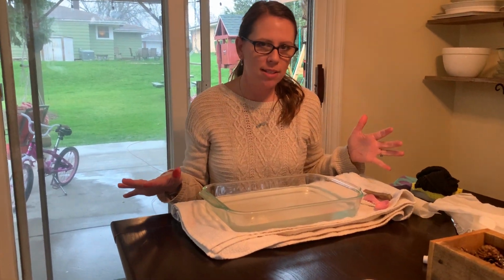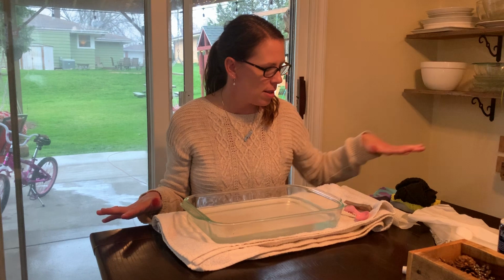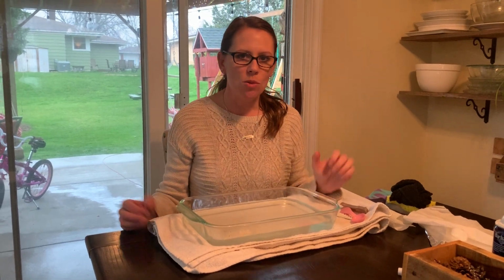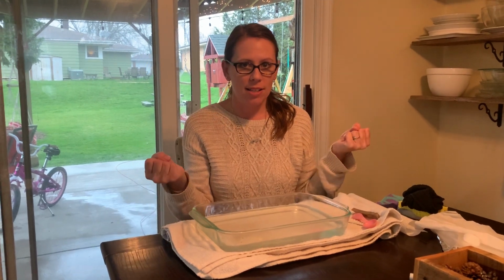So we're going to do a little experiment, I took some things around my house. We're going to see what can absorb the water and what can't. And you could even make a chart about the things that you find that can absorb or can't absorb the water. Can soak it up or can't soak it up. So are you guys ready?